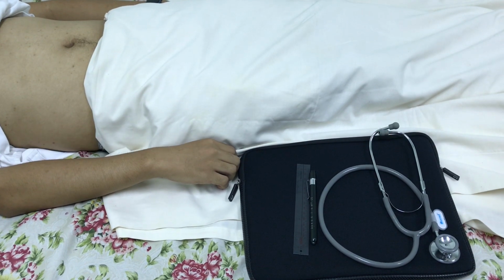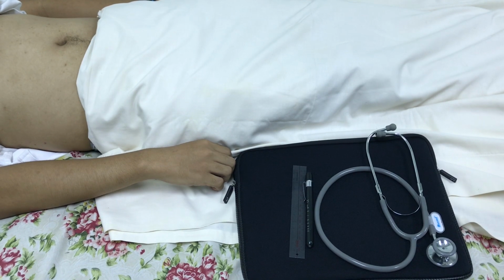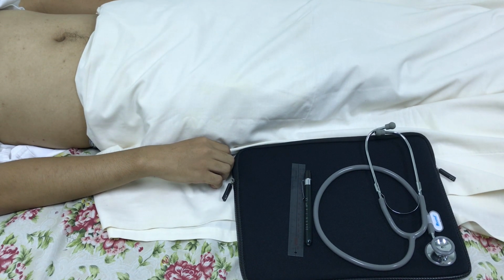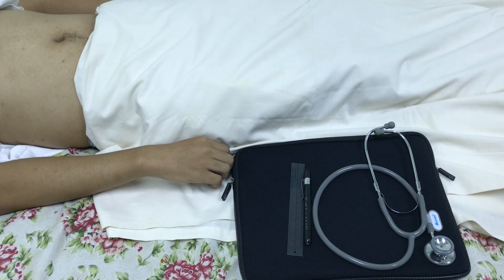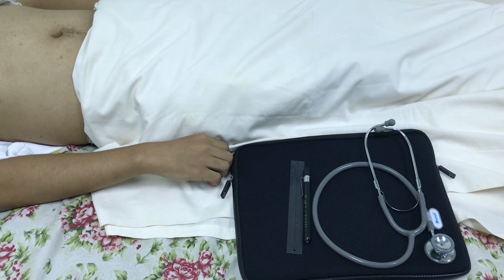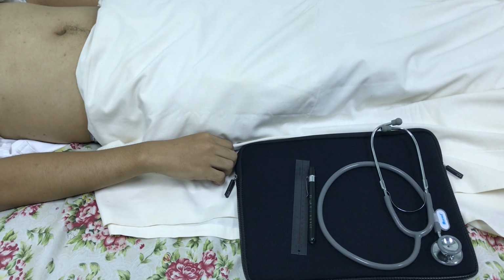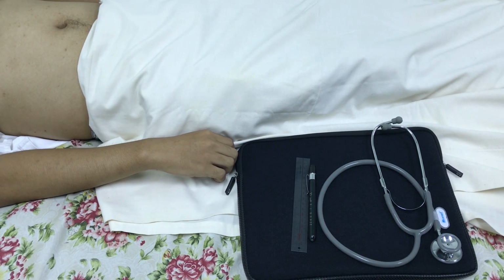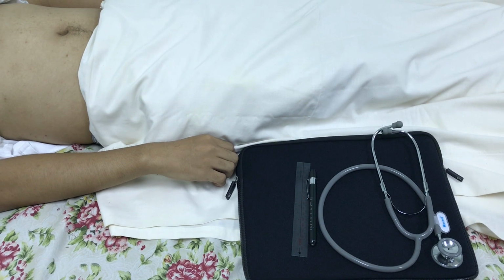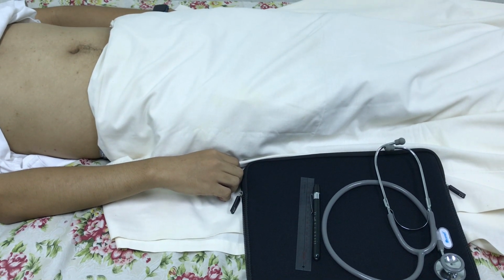Today, we are going to demonstrate the correct techniques on the assessment of the abdomen. The purpose of this assessment of the abdomen is to evaluate the learner's performance on the use of correct techniques in performing a thorough physical assessment and to differentiate normal from abnormal findings of the abdomen.